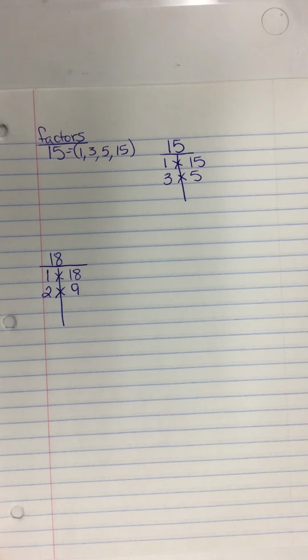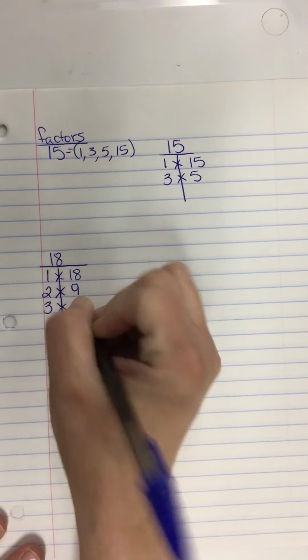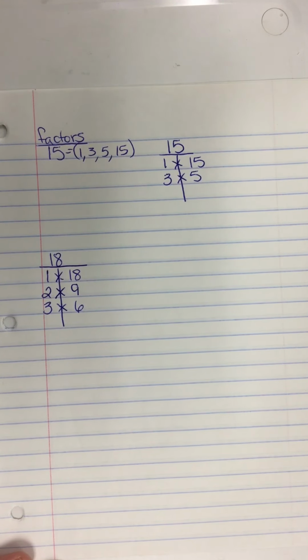Okay, and then 3. 3 will go into 18 6 times. 4, closest I can get is 4 times 4 is 16, and 4 times 5 is 20, so that doesn't fit. 5, it ends in a 5 or a 0, 5, 10, 15, 20, so nope.